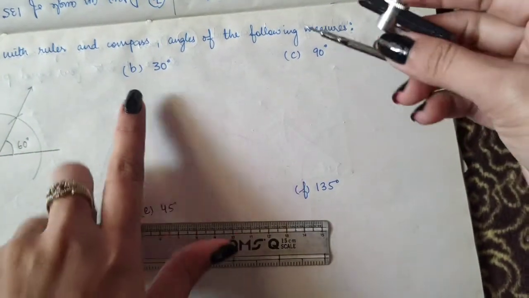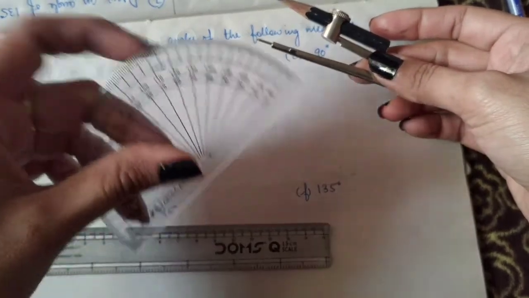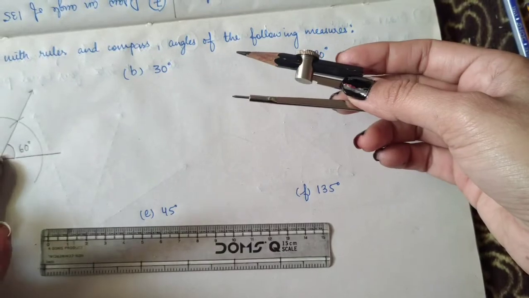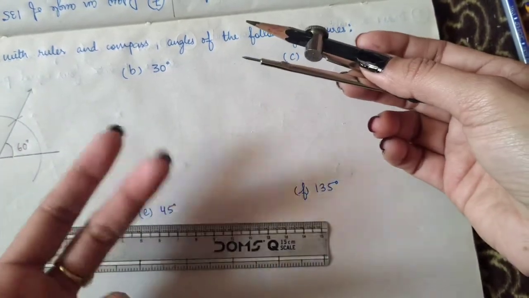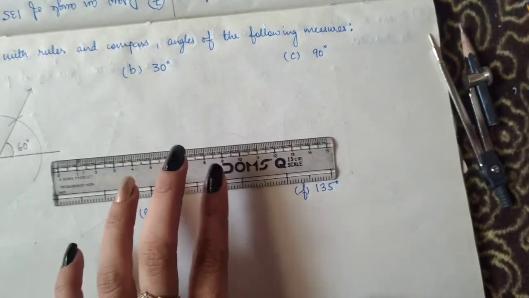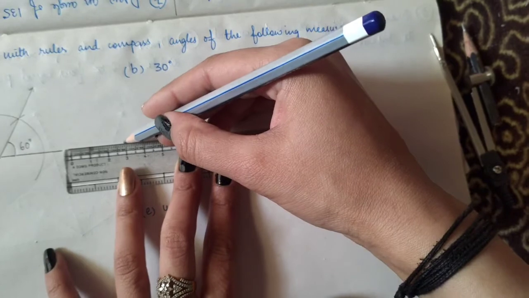We'll get 30 degrees. For 30 degrees you can either first draw 60 degrees using a protractor, or, because you know how to draw 60 degrees, you can just construct it in 2 seconds and then bisect 60 degrees. You can do either way. I'll prefer to construct 60 degrees because that's easier.